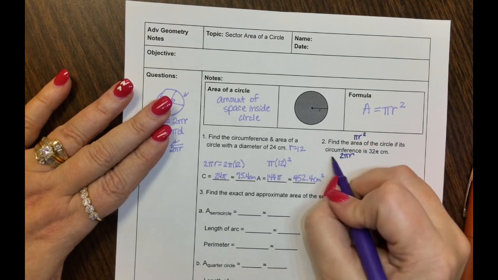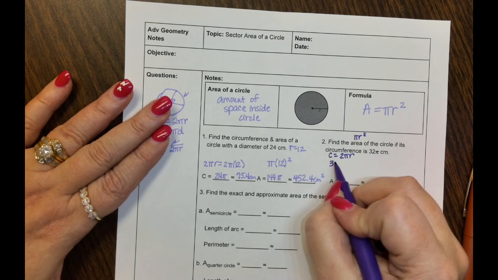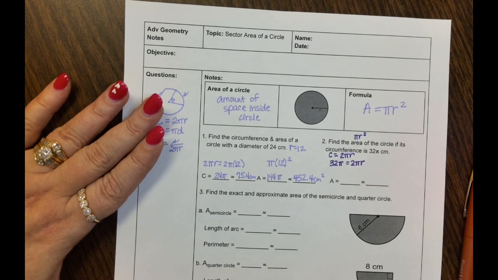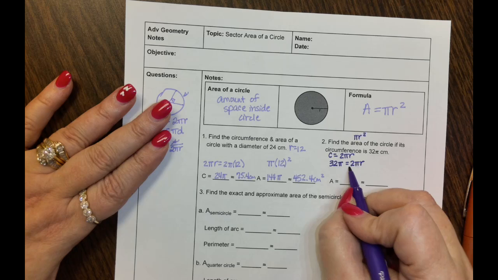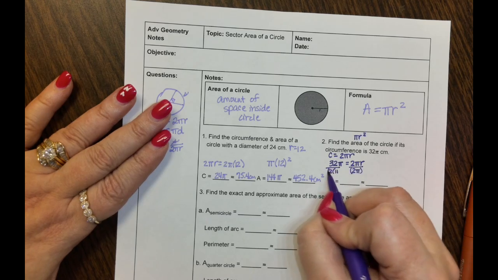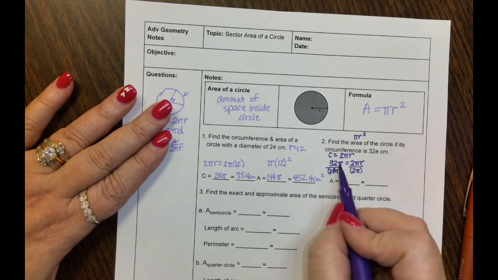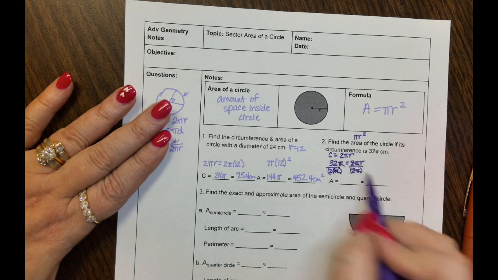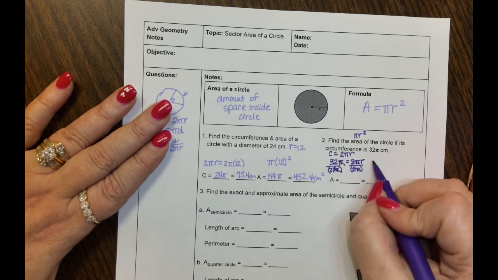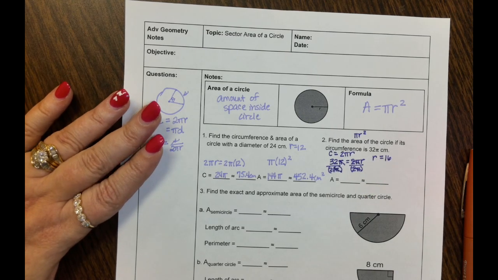So circumference is 2 pi r. My circumference was 32 pi. 32 pi is equal to 2 times pi times the radius. Let's divide by 2 pi and divide by 2 pi. The pi's cancel out, the 2 pi's over here cancel out to 1, and 32 divided by 2 is 16. So the radius is 16.